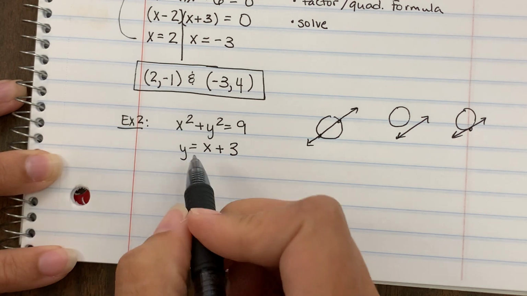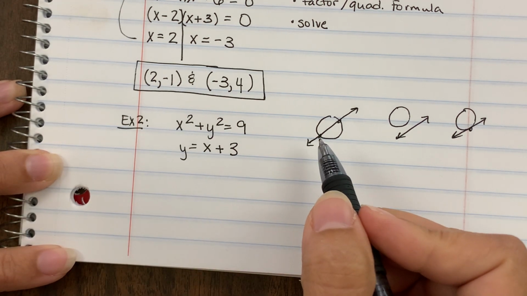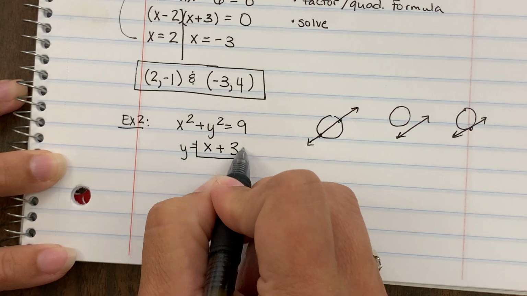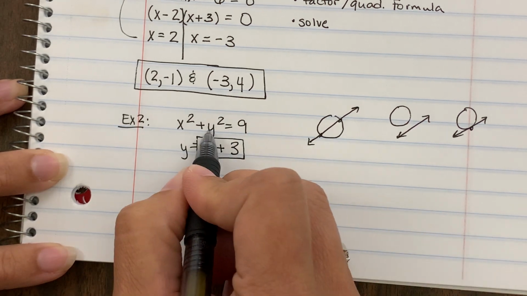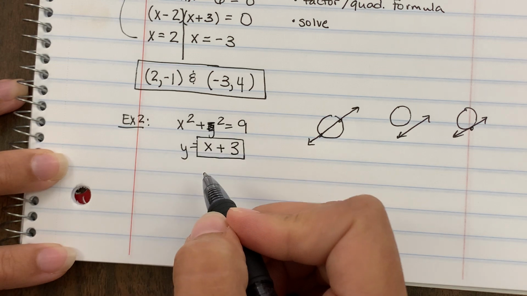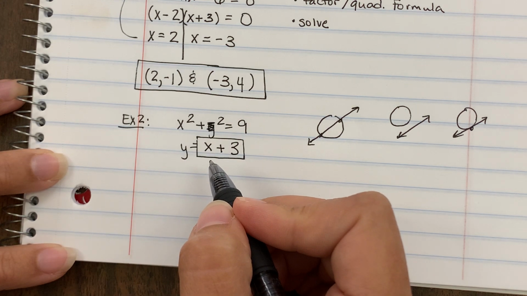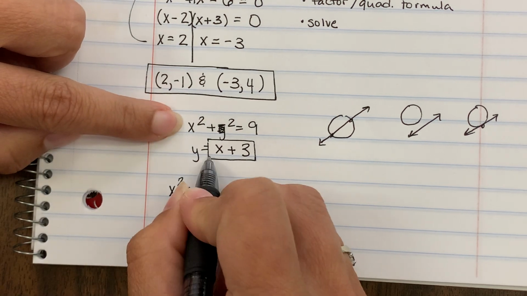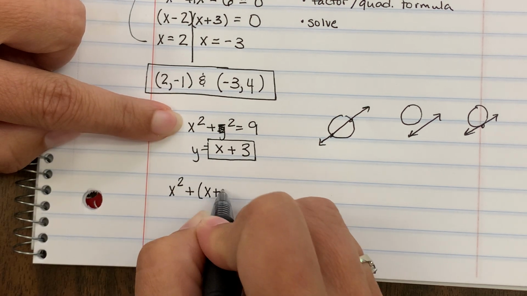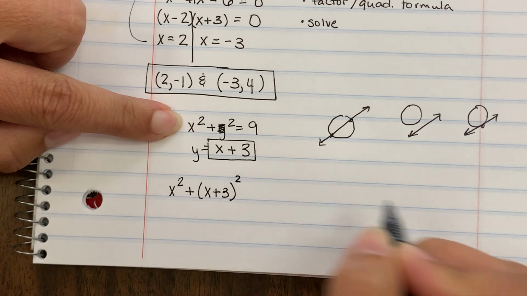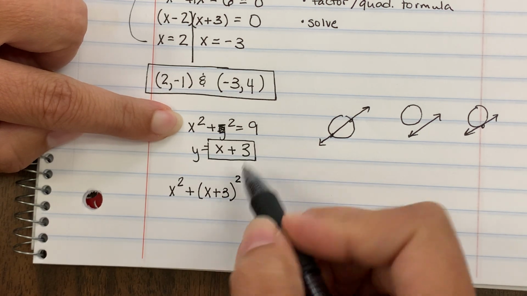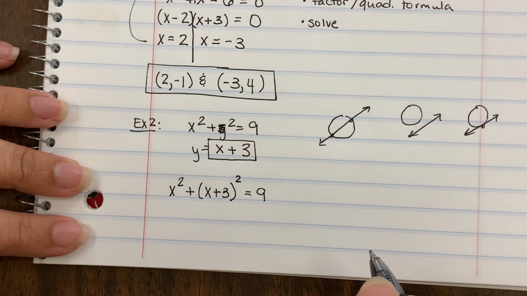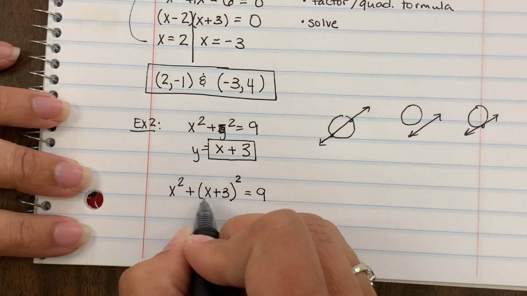Okay, so in this equation, they're not lined up, so elimination would not be the way to work this problem out. Instead, you see the y equals, so I'm going to box this up. Because it's a y, I scratch out just the y, not the y squared. So when I create my new equation, I get x squared plus, put this in parentheses, there's my y, but I remember I had that squared on the outside, so I gotta keep that squared, equals 9. All right, so to solve this equation, we need to FOIL.